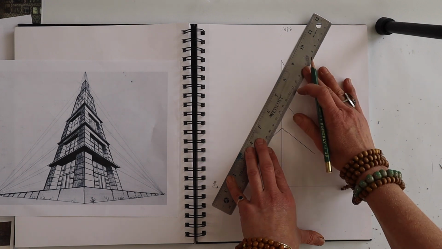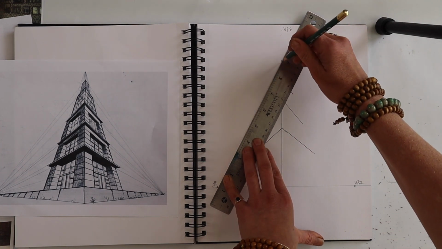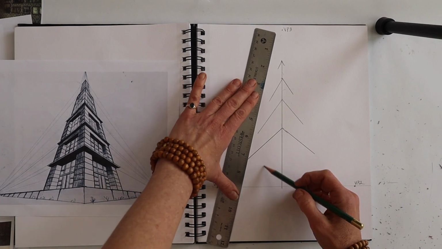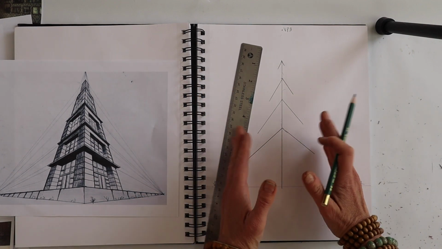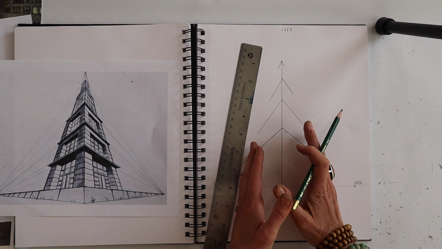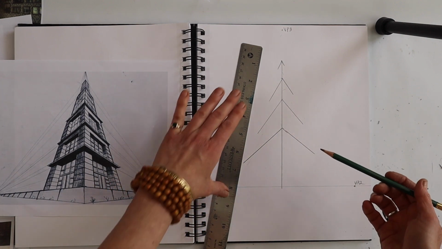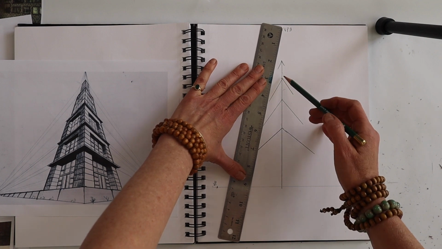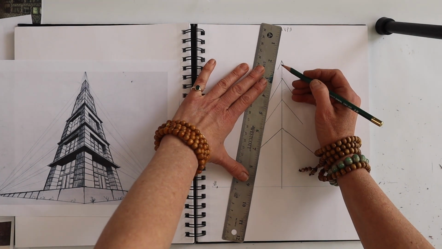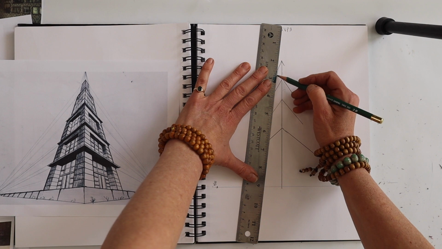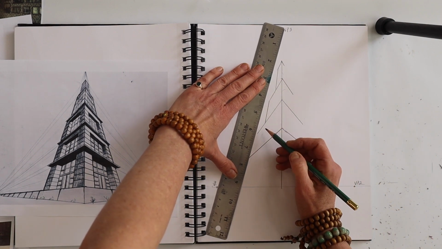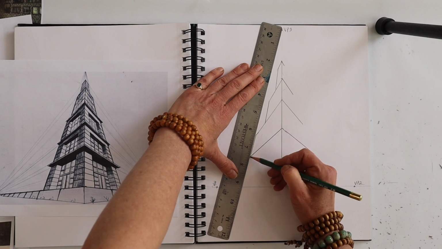Very extreme perspective here. So the sides of the buildings are not going to be parallel to the paper. In fact, nothing in 3-point perspective is parallel to the paper. Everything is receding, so like this. Boom. And boom. Done.